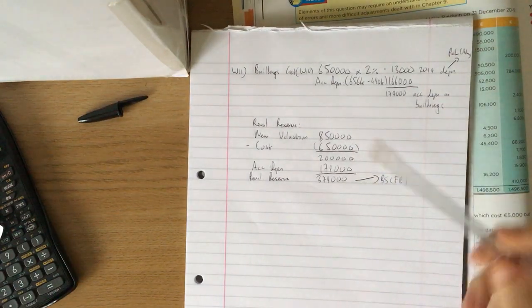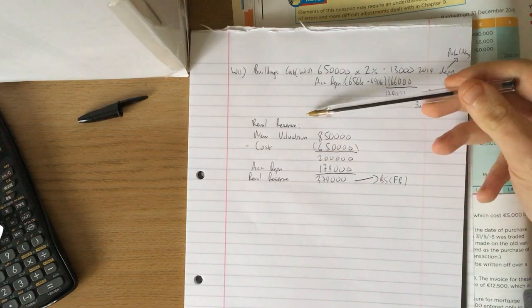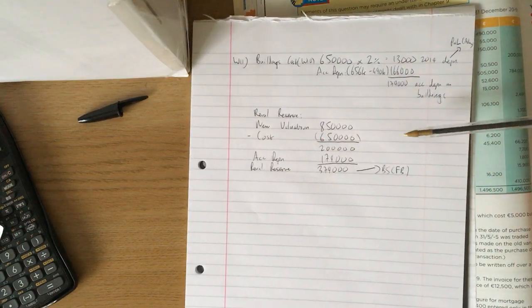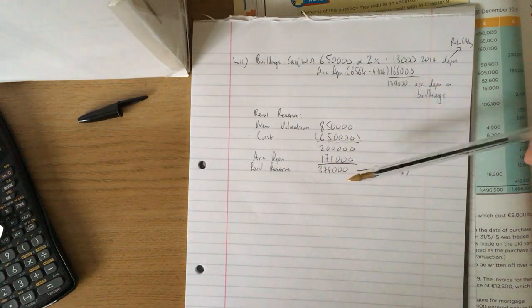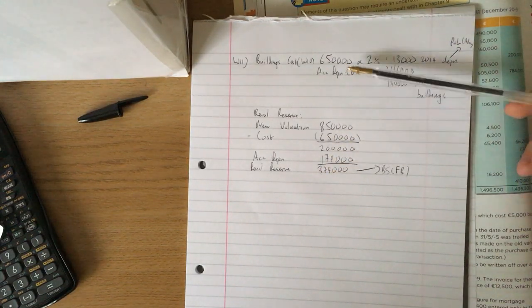Okay, so look, it's a typical enough adjustment you're going to see over and over again. It's a new idea, but spend a bit of time getting your head around it, because you'll be doing it quite a bit. All right.